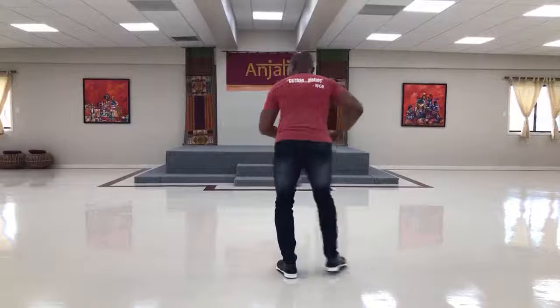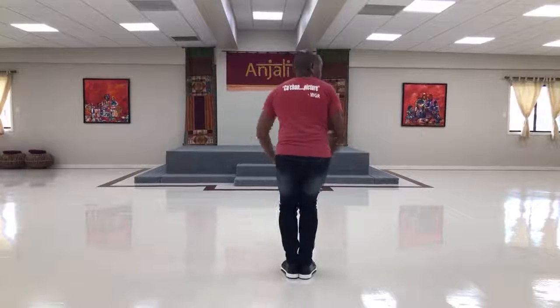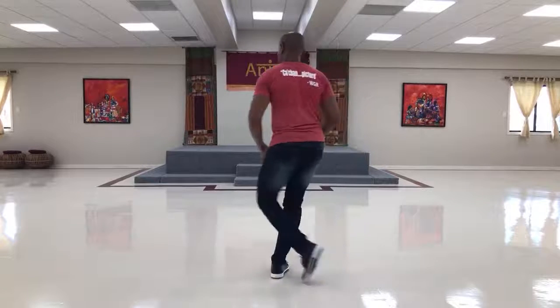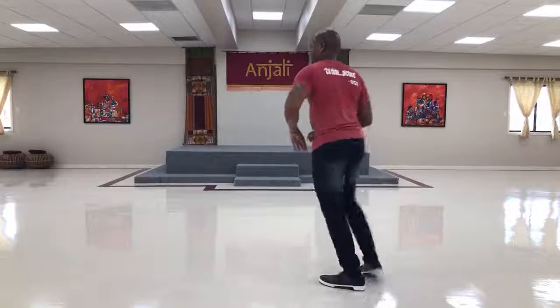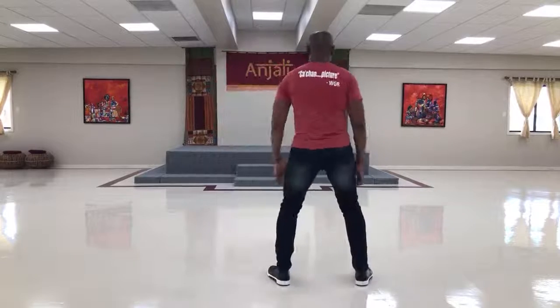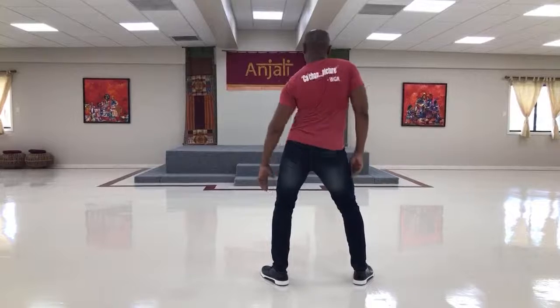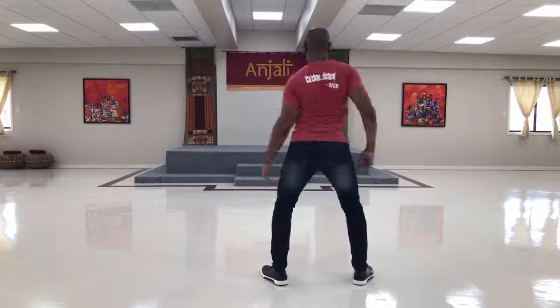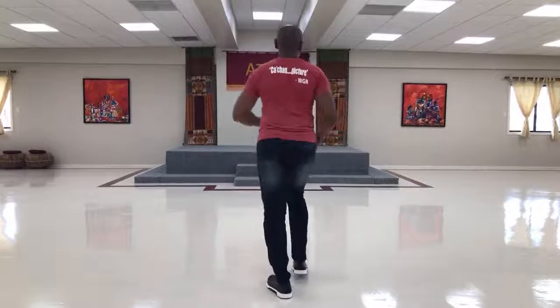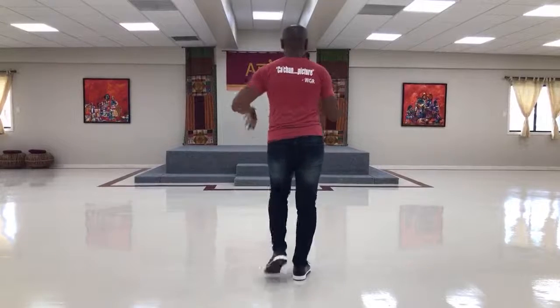Forward. Back, neck. Shoulders. There you go.